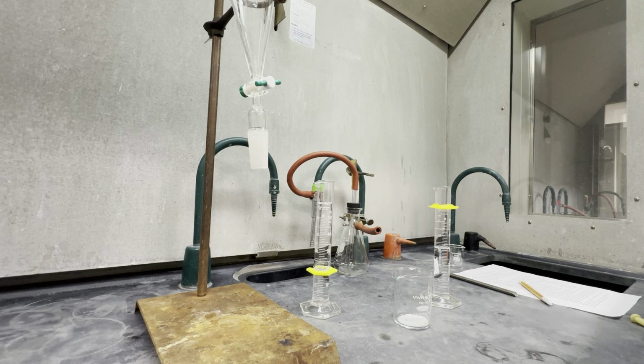Okay, now I've transferred my 1 gram of unknown sample. This is a 1-to-1 ratio by weight, so that means that half of it should be naphthalene and the other half should be either acetylsalicylic acid or benzoic acid.